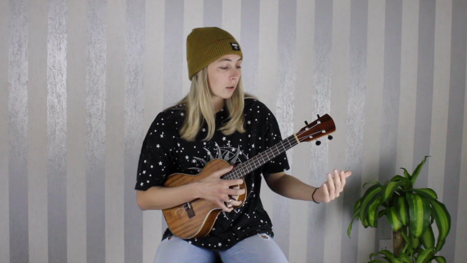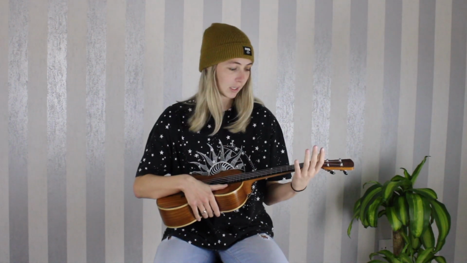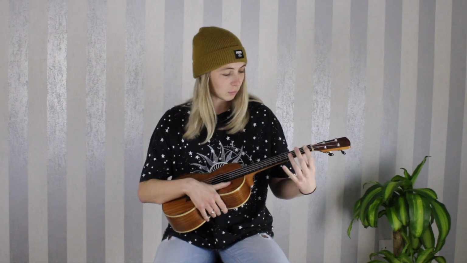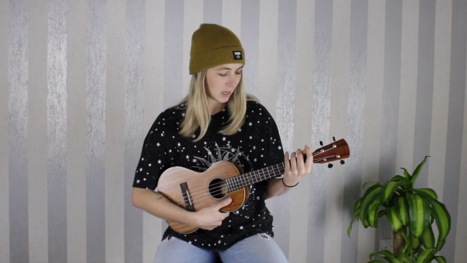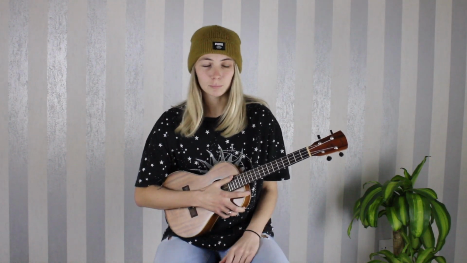So, put the ukulele here. Try not to hold it like this. A lot of my students hold it here and it actually makes it a little bit more difficult to play because you don't have as much room. So make sure you are sitting it nice here, like this. Make sure you get comfortable in your position because it will be a little bit easier for you to play if you are nice and comfortable as well.